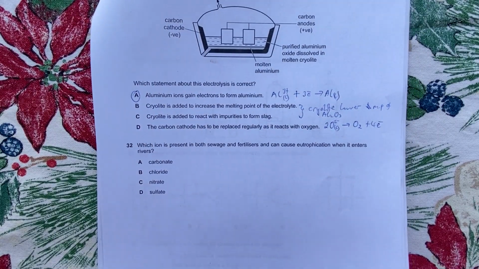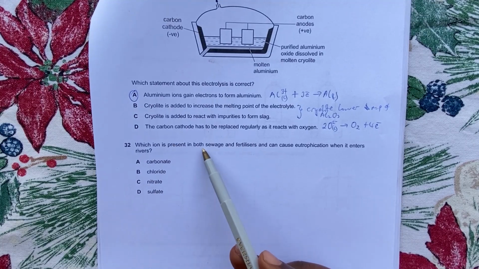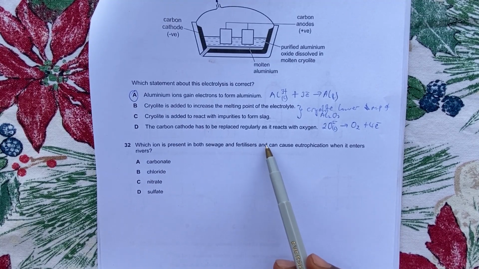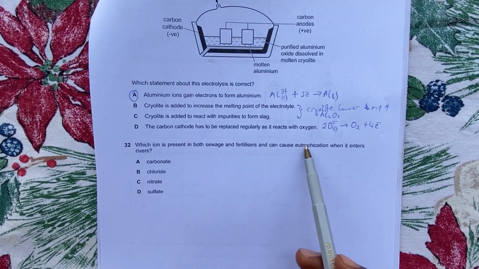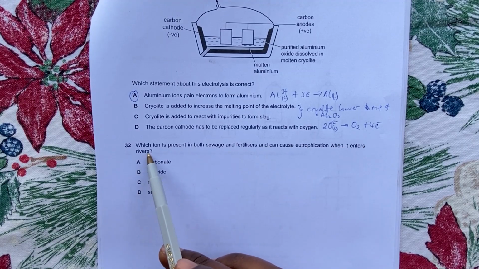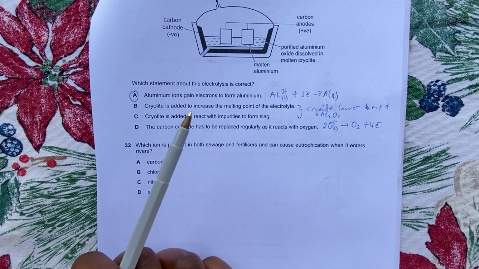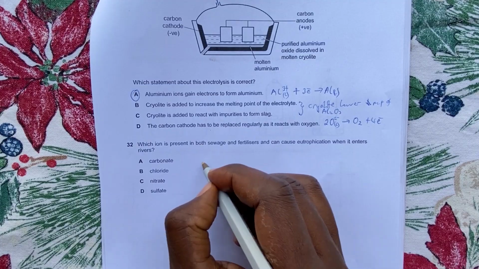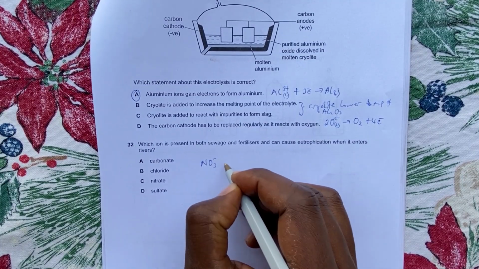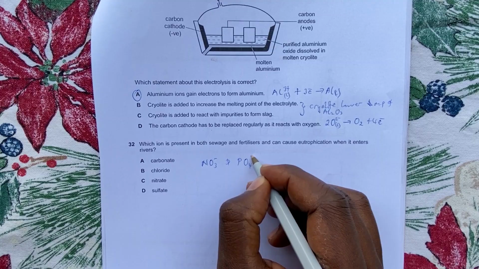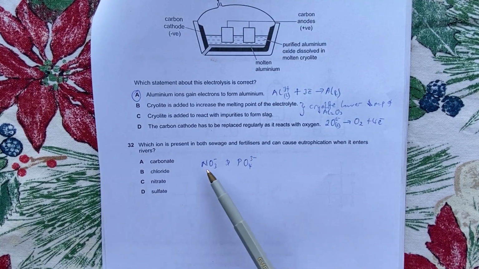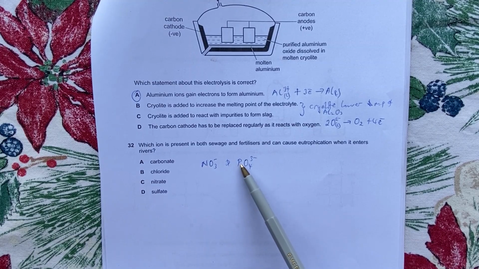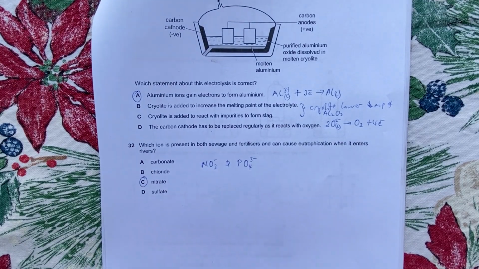Question 32. Which ion is present in both sewage and fertilizers and can cause eutrophication when it enters rivers? So the ions which cause eutrophication are the nitrate and the phosphate ions. So they cause eutrophication because they contain nitrogen and phosphorus, which are required by plants for growth. So the correct answer here is C.